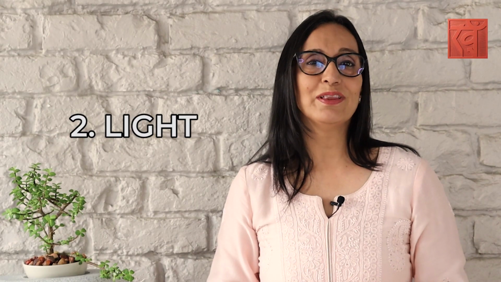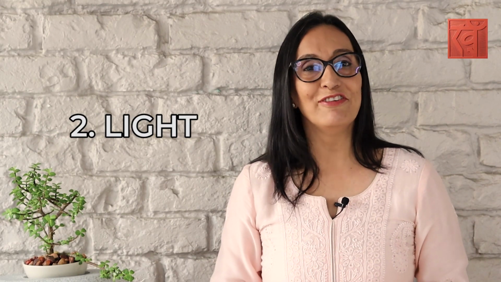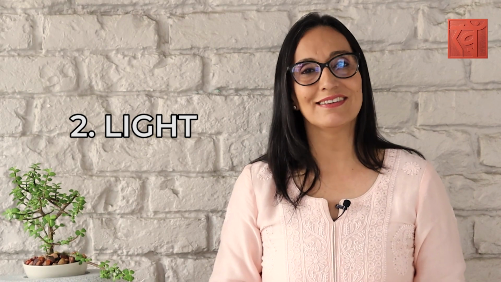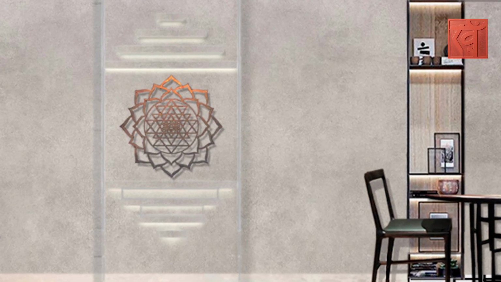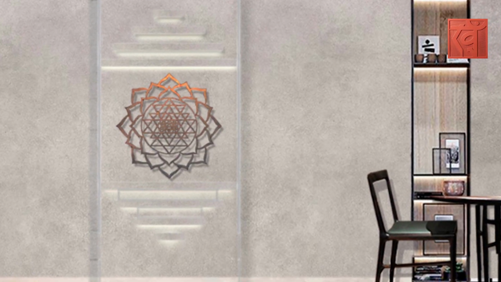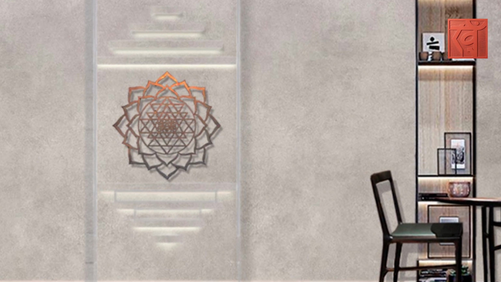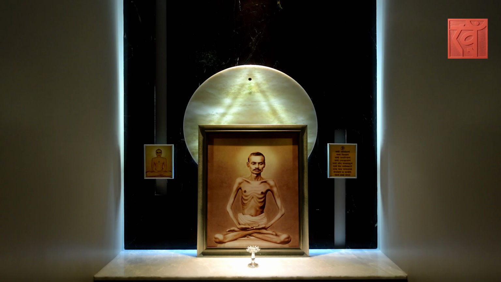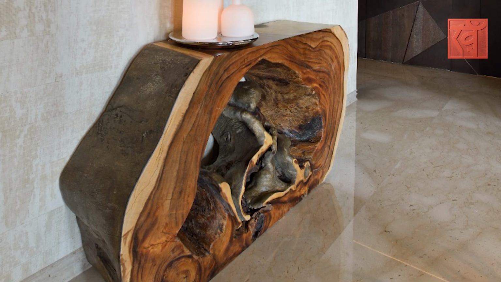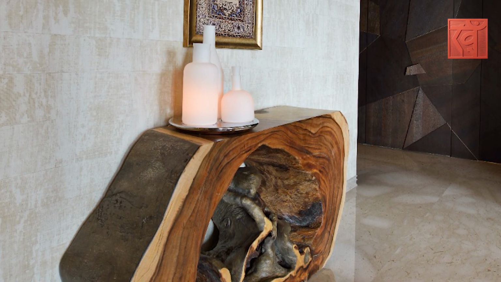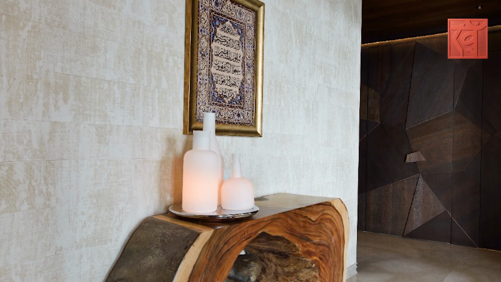The second element that I feel really helps in elevating the design of your sacred space is light. From creating a canopy of light in a mandir, to building serenity in a meditation space, to casting a halo or using a lamp in front of this framed dua, these are some of the different ways I like to play around with light in a design.